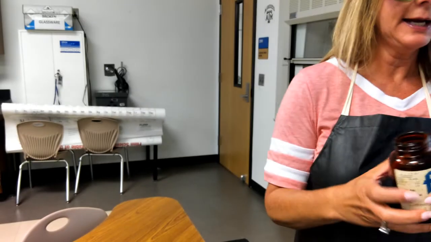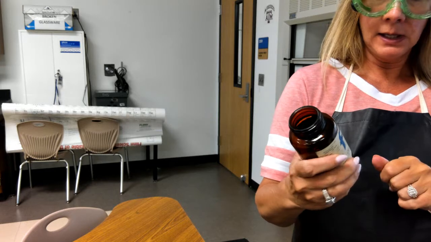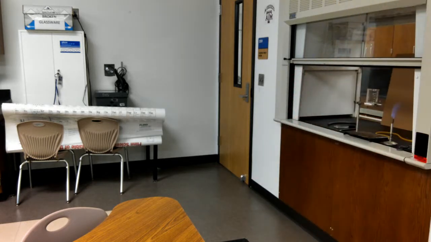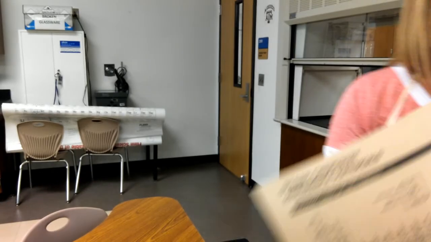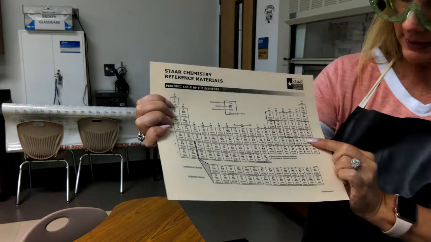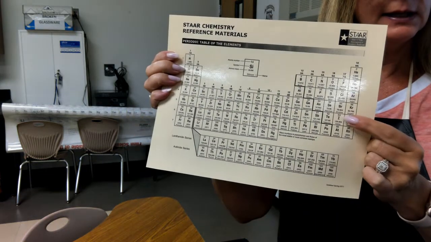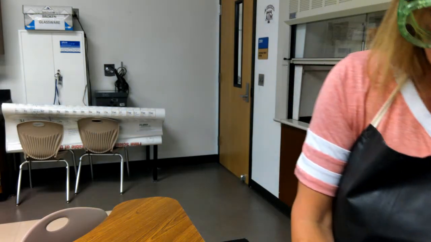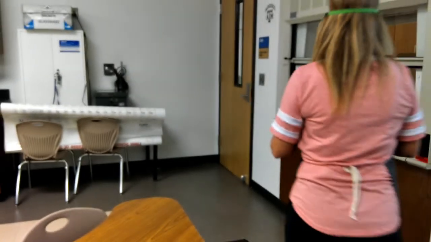So, the first demo that I'm going to show you is one with iodine, and it is right here on the periodic table, just so you get an idea. There it is, iodine right there. I'll show you a little bit of it.